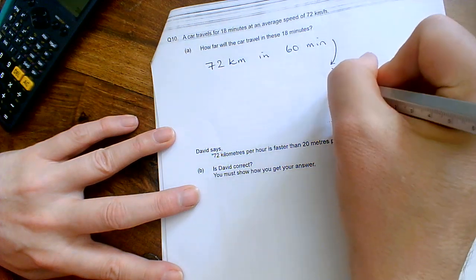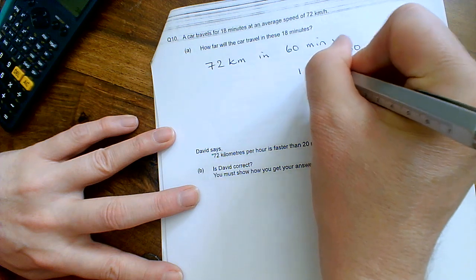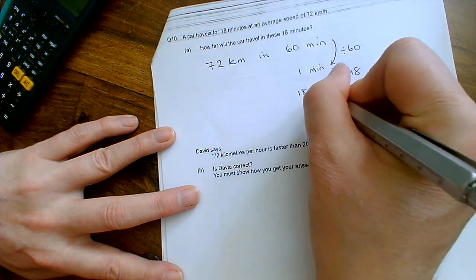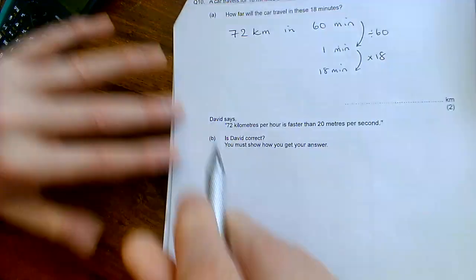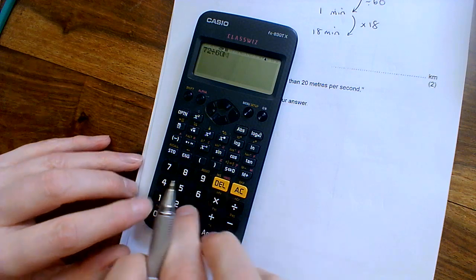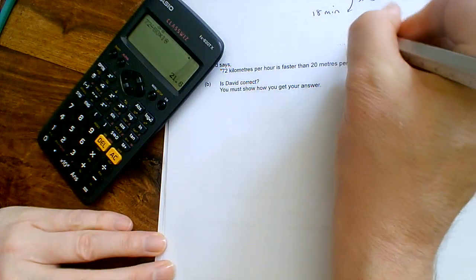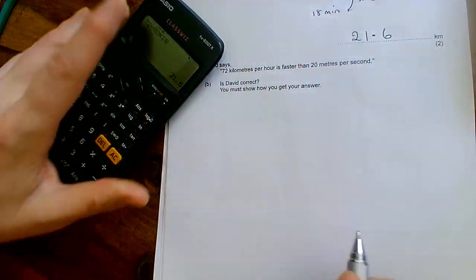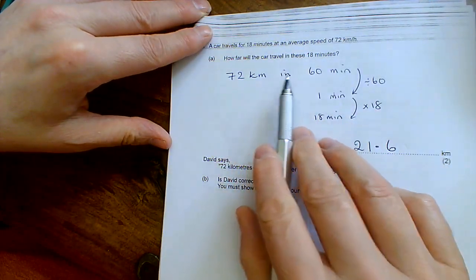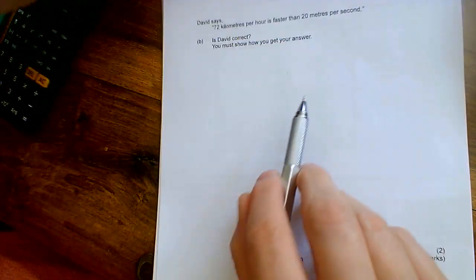And it's a calculator paper, so let's just divide by 60 to get to 1 minute, and then times it by 18, and we'll have 18 minutes. So that's how I'm going to do this one. So I get the 72, and I do the same thing over there. So 72 divided by 60, then times by 18 is equal to 21.6 kilometers. So that's how far she's actually travelled. So the speed for me is 72 kilometers an hour, with 72 kilometers in 60 minutes, and then just work from there to get to what I want.